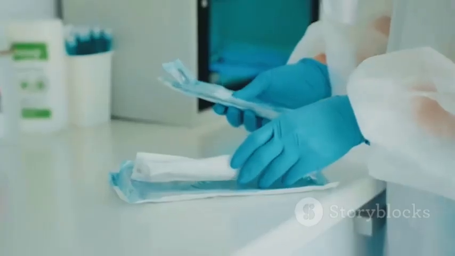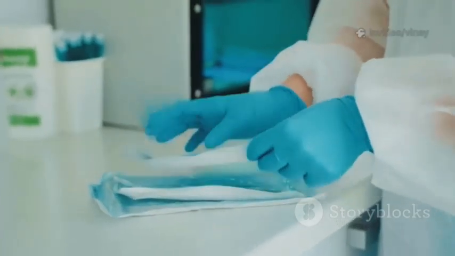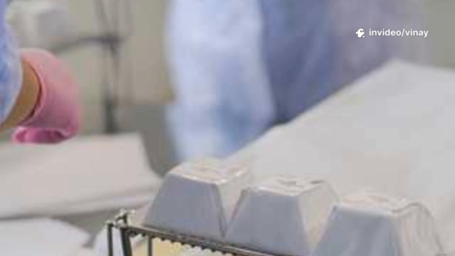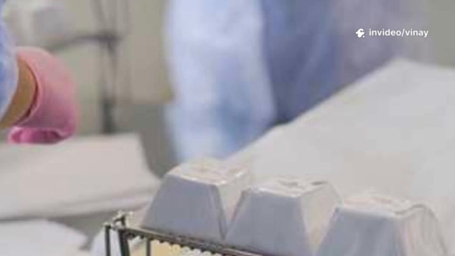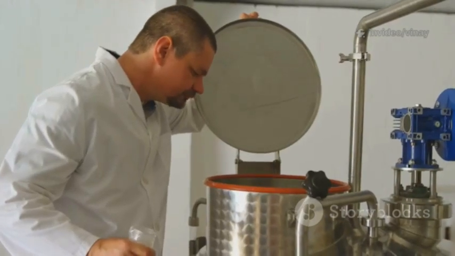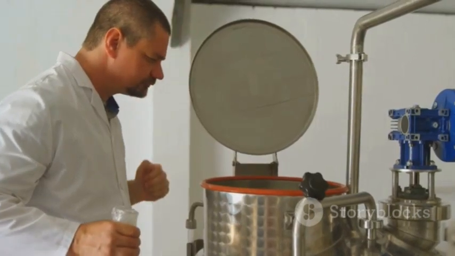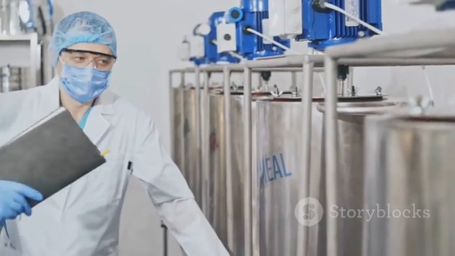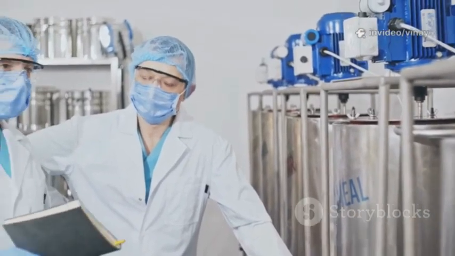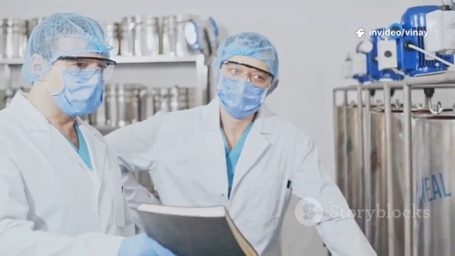The filter has a pore size, typically 0.22 microns or smaller, that is small enough to physically remove bacteria from the solution. The integrity of this filter must be confirmed both before and after use through a validated test, such as a bubble point or pressure hold test, to ensure it was not compromised during the process.